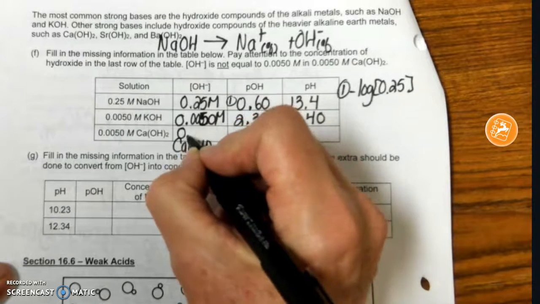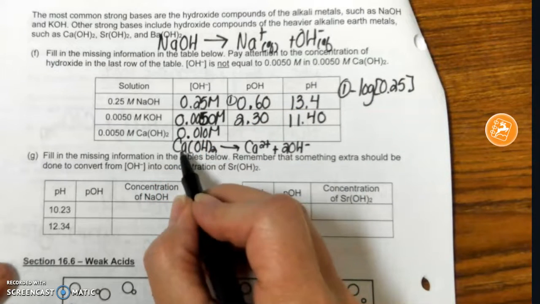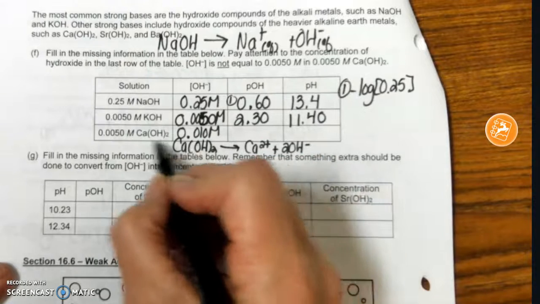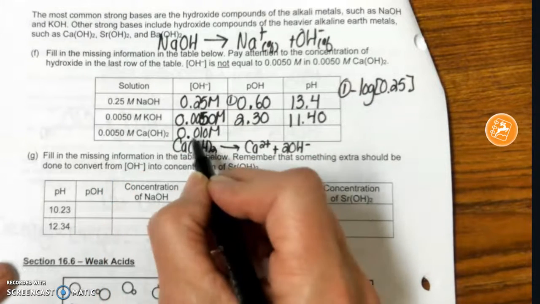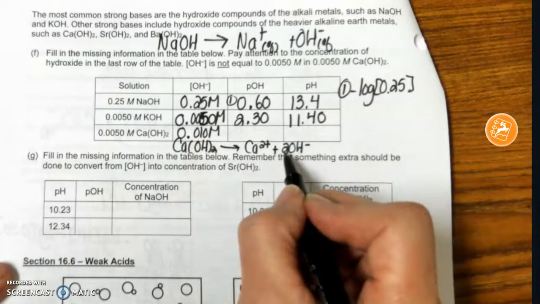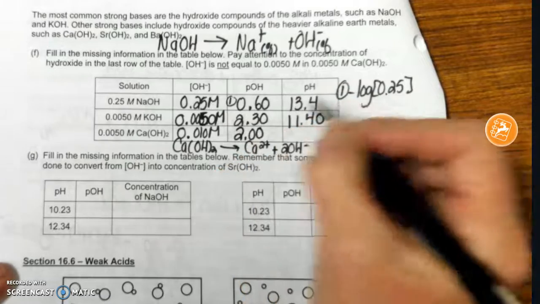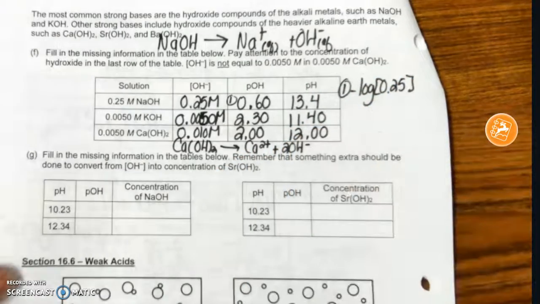So if I have 0.005 molar calcium hydroxide, I've got to have 2 times that in OH, because I get 2 moles every time. I plug that in my equation. The pOH is 2 and my pH is 12.